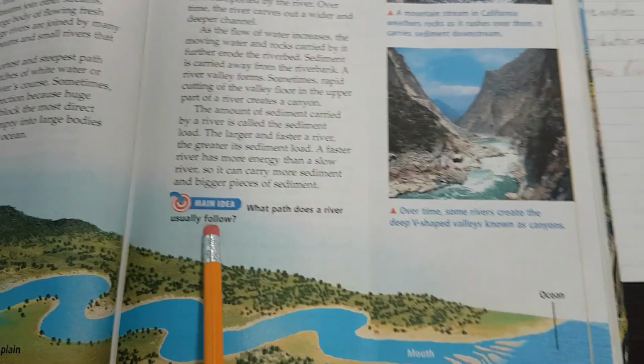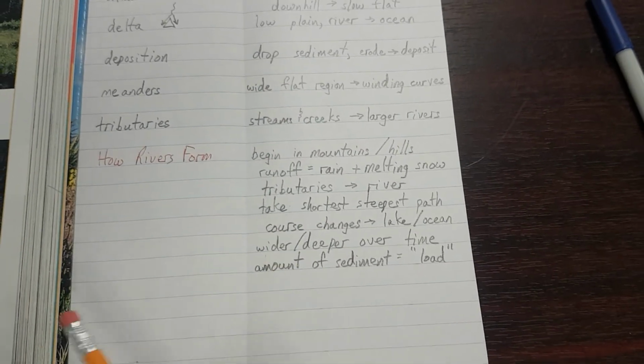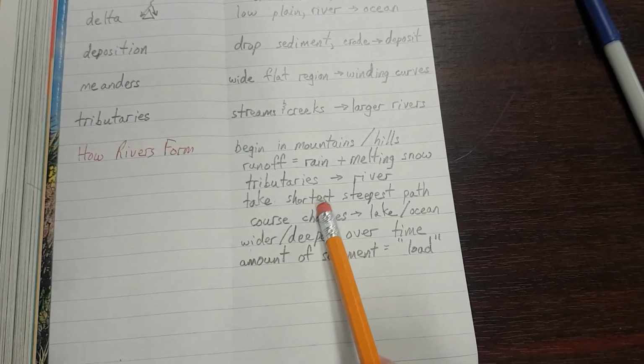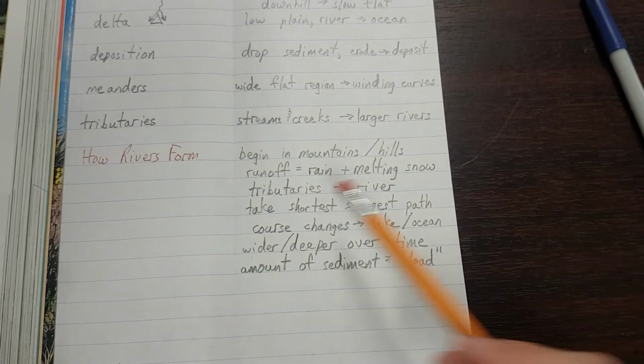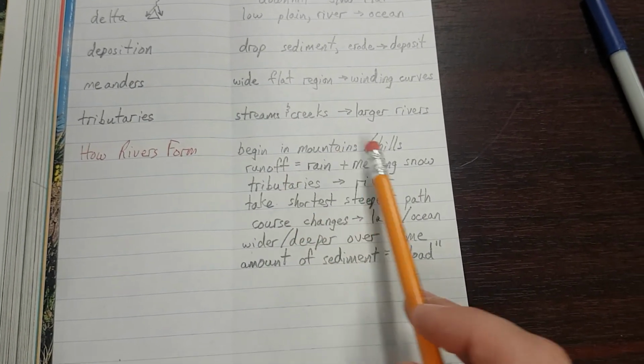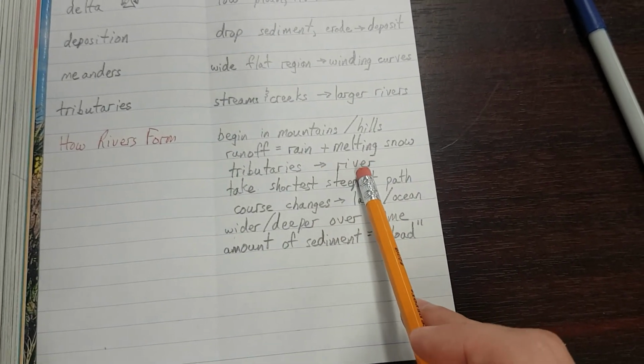What path does a river usually follow? Let's see if we can answer that from our notes. Okay, a river usually follows the shortest, steepest path. For example, tributaries in the mountains and hills collect and come together to form a river.